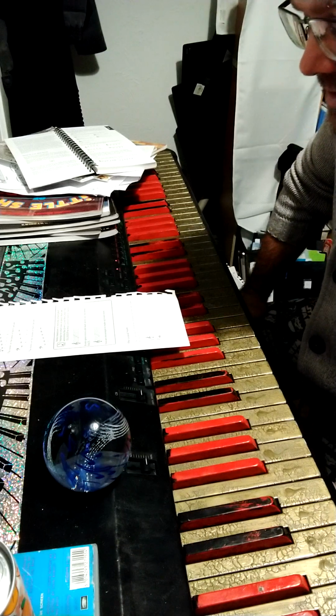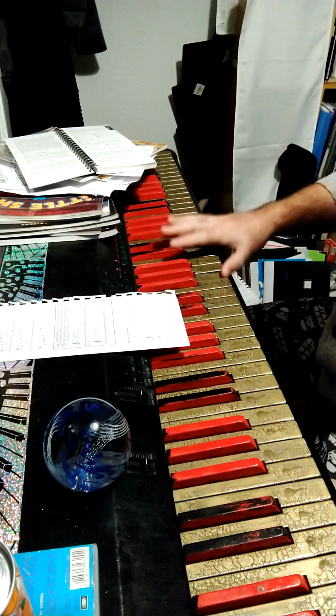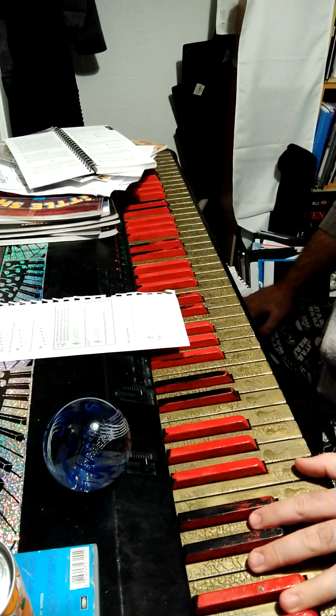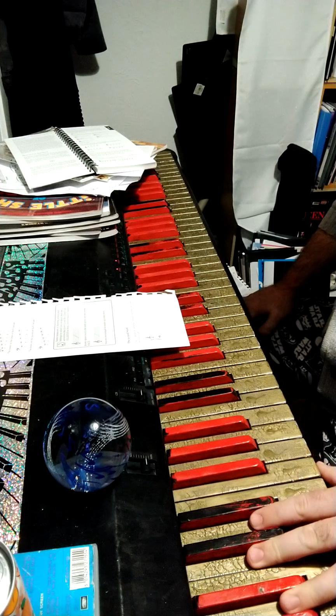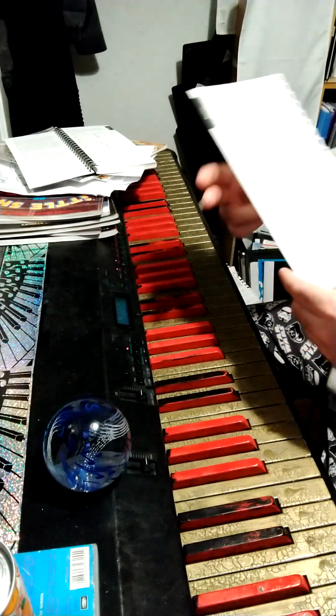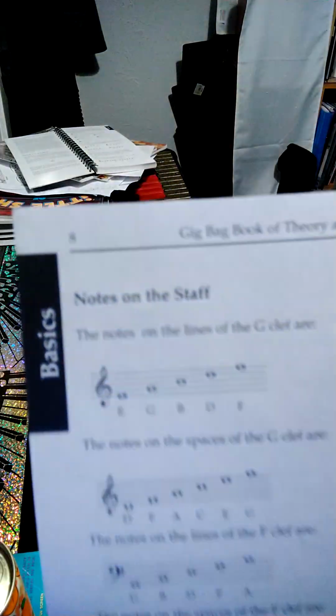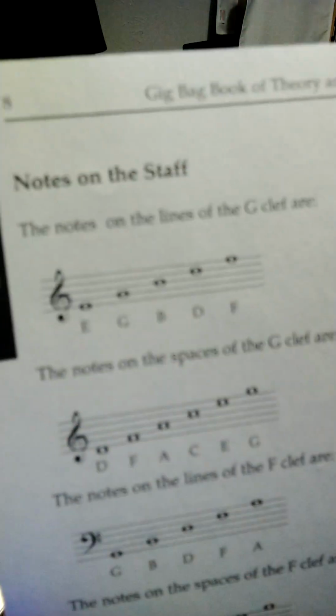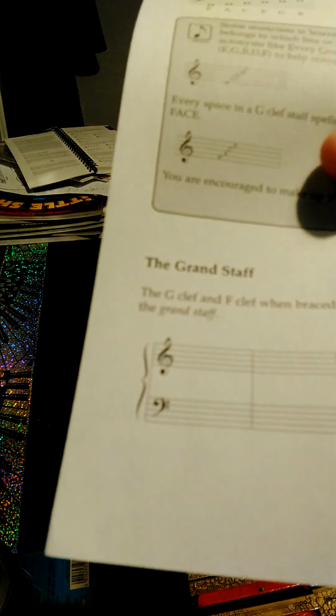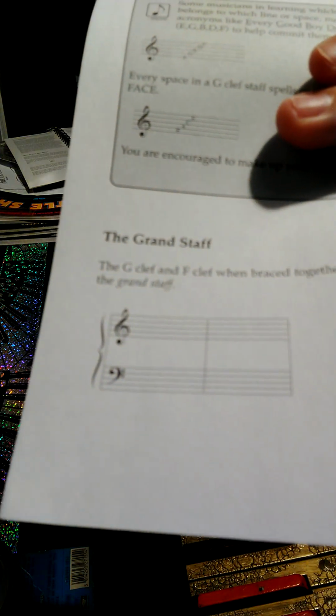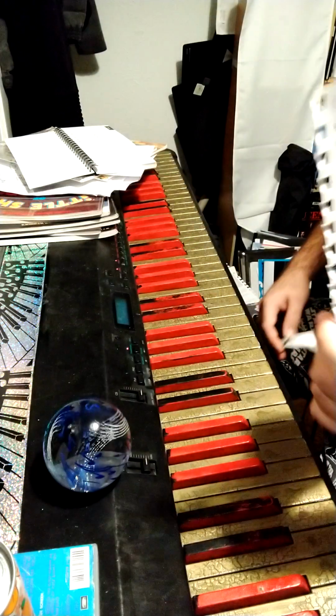The grand staff. The G clef and the F clef, when braced together, are called the grand staff. There we go. So separately they look like that. So it's like a G clef, and that is an F clef. And then together they're called the grand staff. Sounds quite culty.